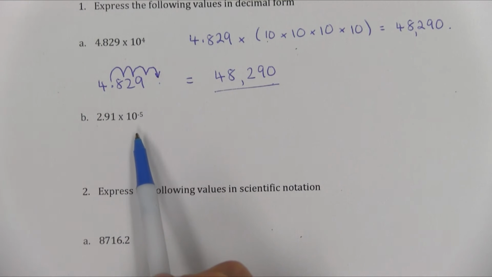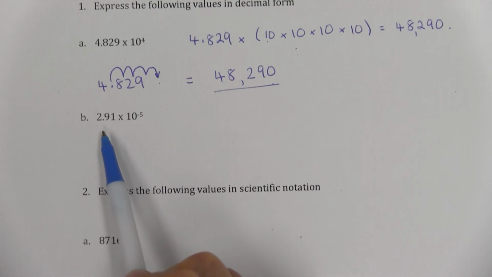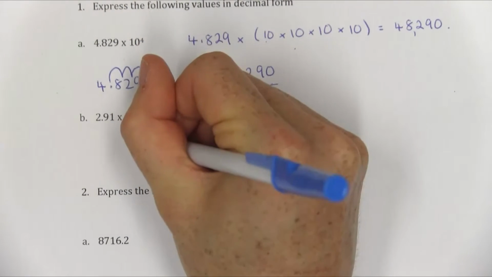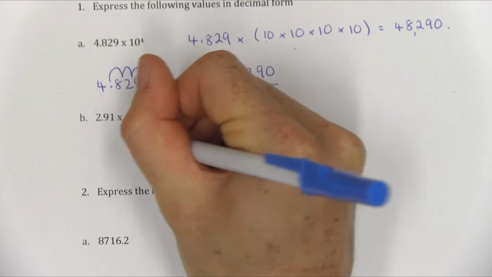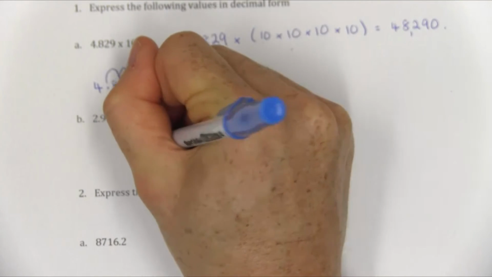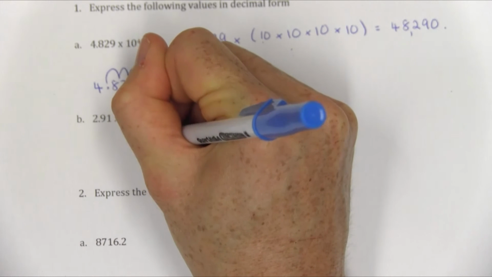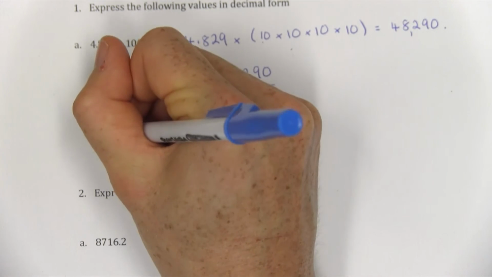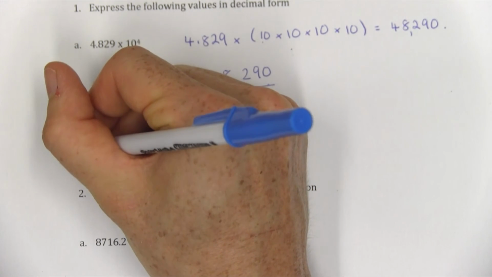Now in our case, the exponent is negative 5. This means when we're trying to convert the scientific notation form into the decimal form, we need to move the decimal point in the coefficient to the left 5 places. So I'll just rewrite this underneath so we can see it more clearly. So here's the coefficient. So we'll move that decimal place in the coefficient to the left 5 places. 1, 2, 3, 4, 5.